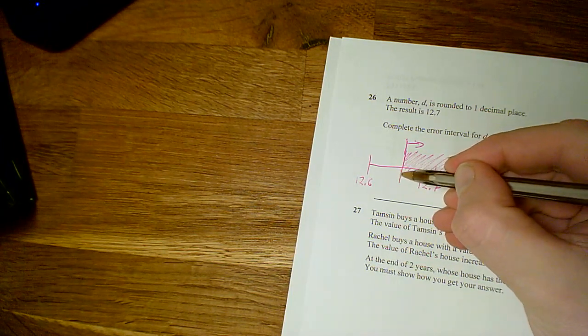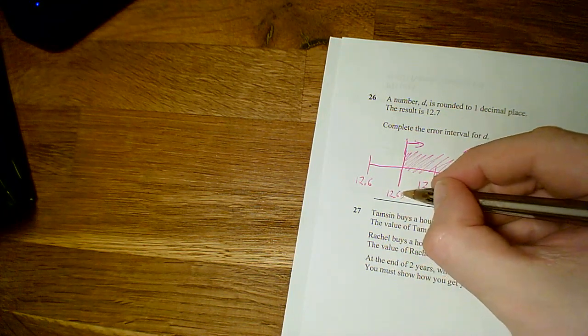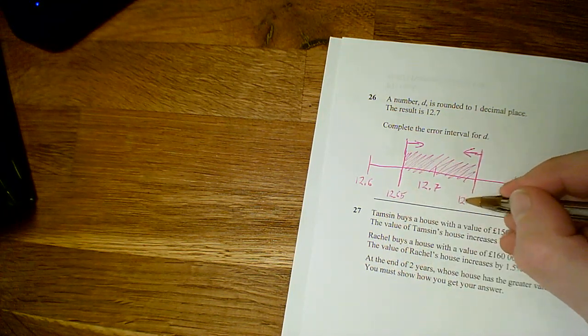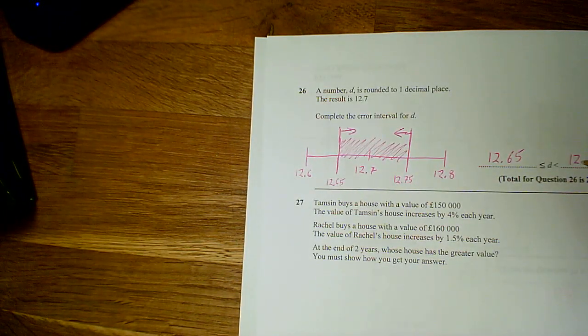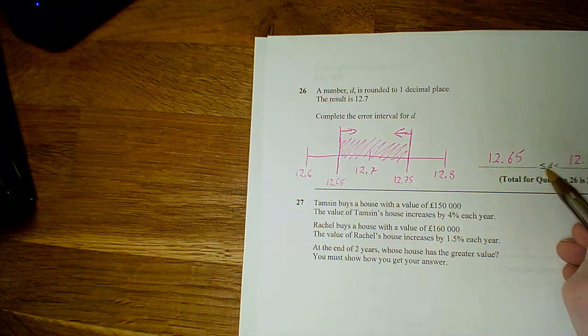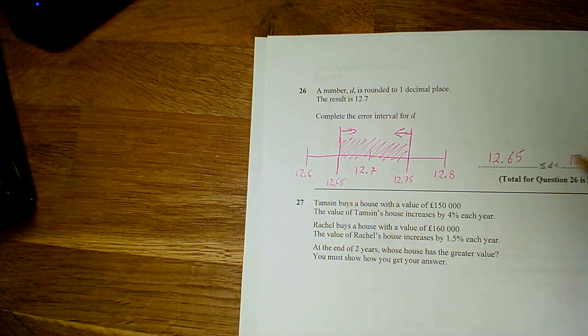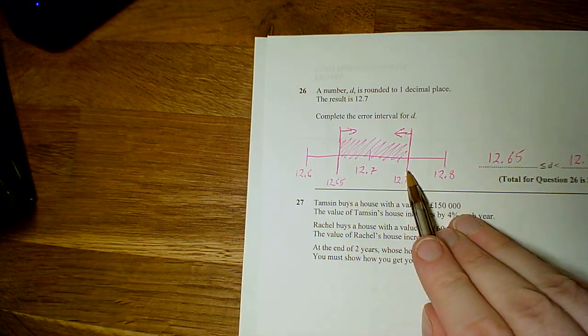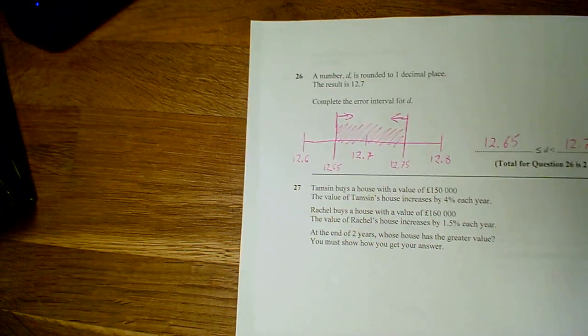So these boundaries here must be halfway between these two numbers, 12.65 and 12.75. It's got to be bigger than, or it can actually be 12.65 because 12.65 rounds up, but it's got to be smaller than 12.75. If it was 12.75, it would have rounded up. So these little number lines are my best recommendation for this one.